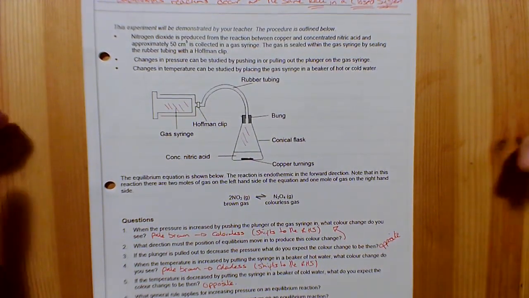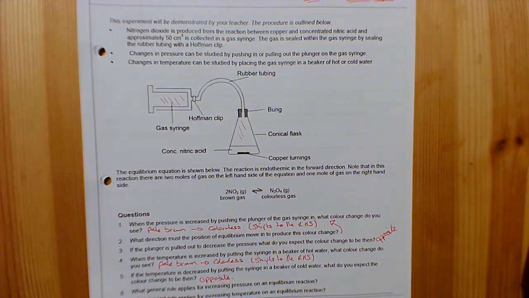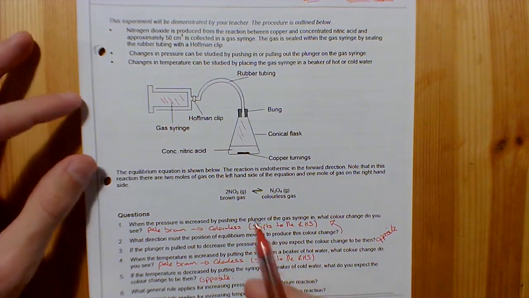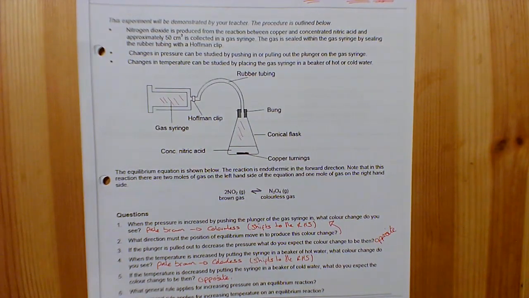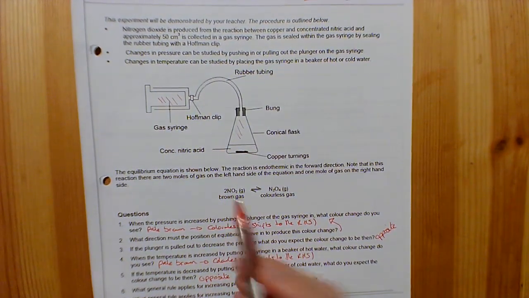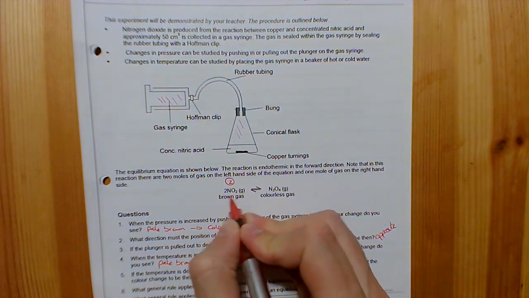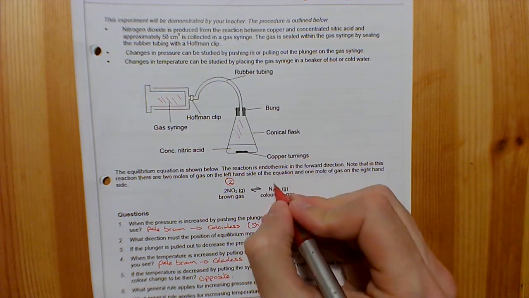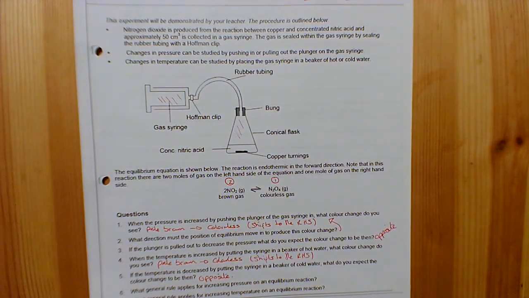Now, pressure is caused by the concentration of gas particles in a fixed volume. If you can't change the volume, then all you can change is the number of gas particles. And if we look at our equilibrium, if we look at the equation, well, on the left hand side we've got 2 molecules of NO2, but on the right we've only got 1 molecule of N2O4.